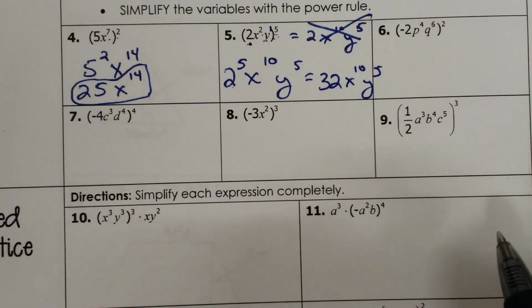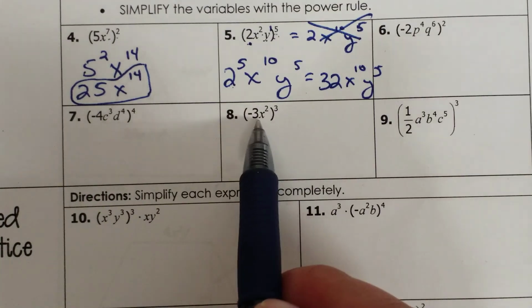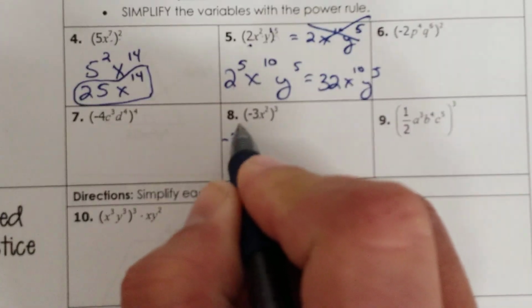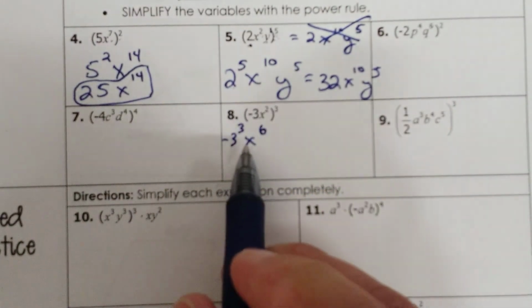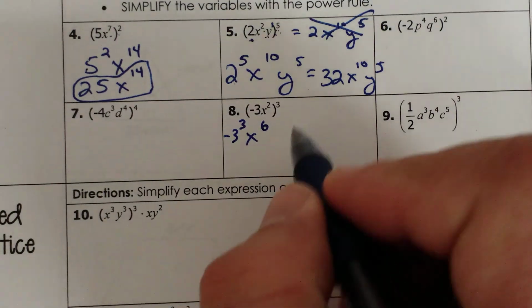Okay. Number 8, negative 3 to the third power. I have to take the coefficient to that power, and then x would be 2 times 3 is 6. Well, negative 3 to the third power is not negative 9.